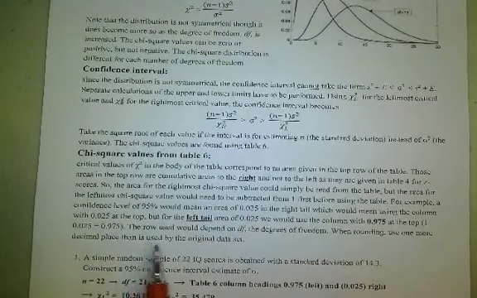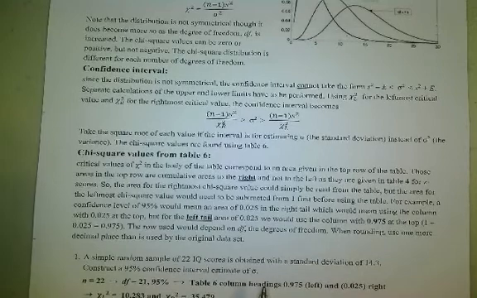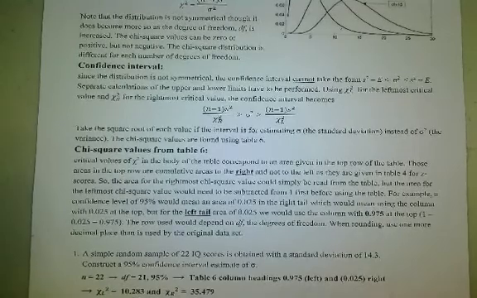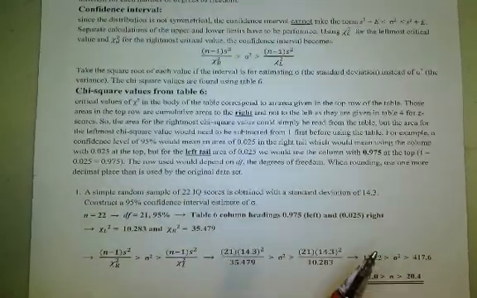And again, the actual row we use will depend on the degrees of freedom, and once we have our values, when rounding, we want to use one more decimal place than was used by the original data set. So, a little bit confusing, I know, different table, but let's go ahead and look at an example here, and that will help.